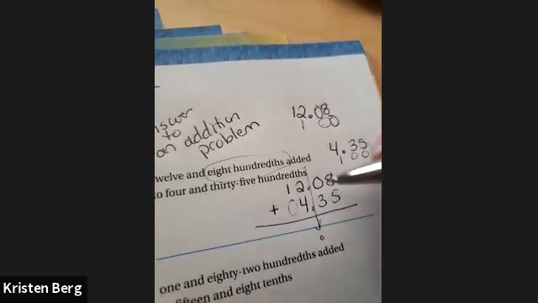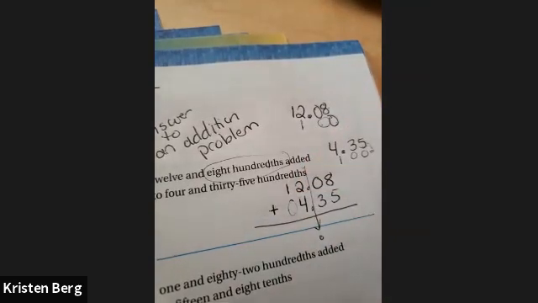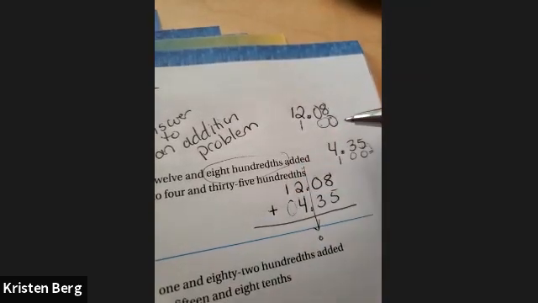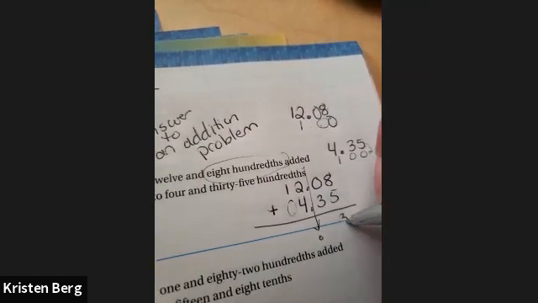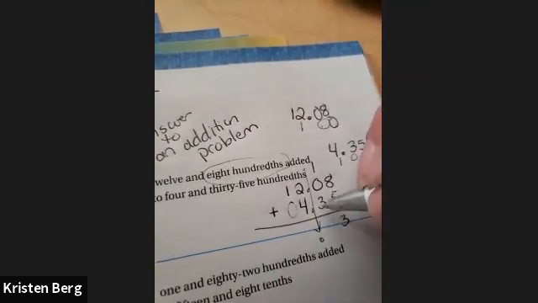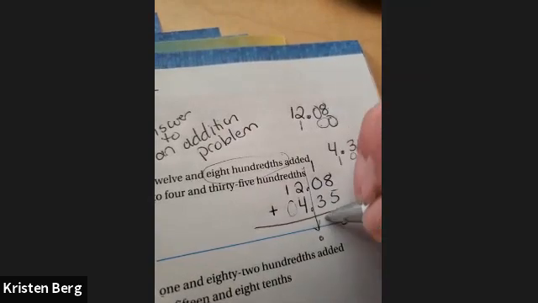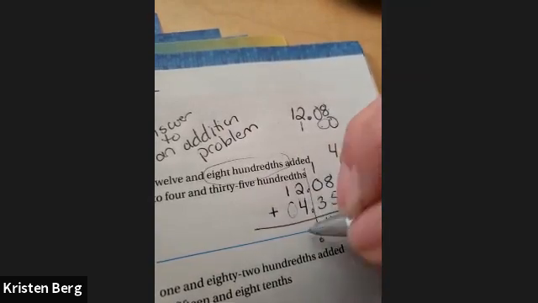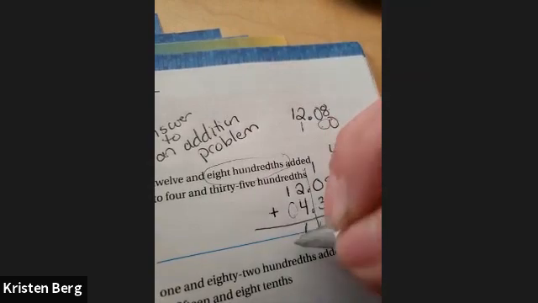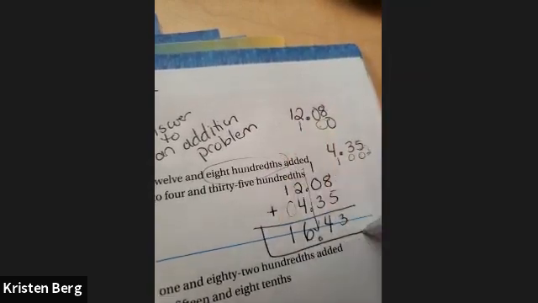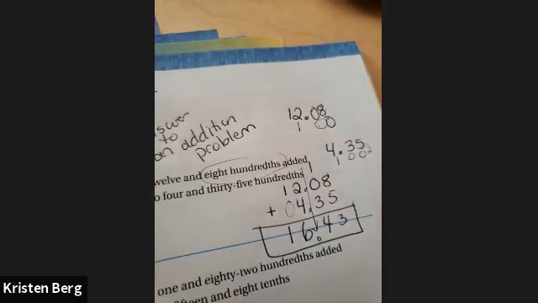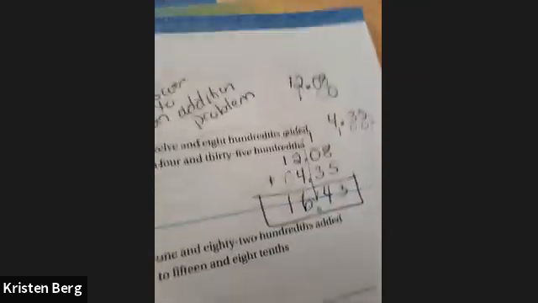All right, but that is not necessary. A lot of people don't before the decimal. They always do it after the decimal. So it doesn't really matter. All right, so bring down your decimal. 8 plus 5 is 13. Carry your 1. 3 plus 1 more is 4. 4 plus 2 is 6. And then this is 1. So therefore, your answer is 16 and 43 hundredths.